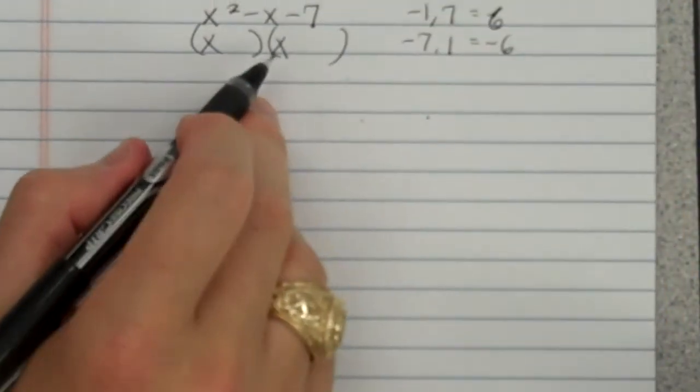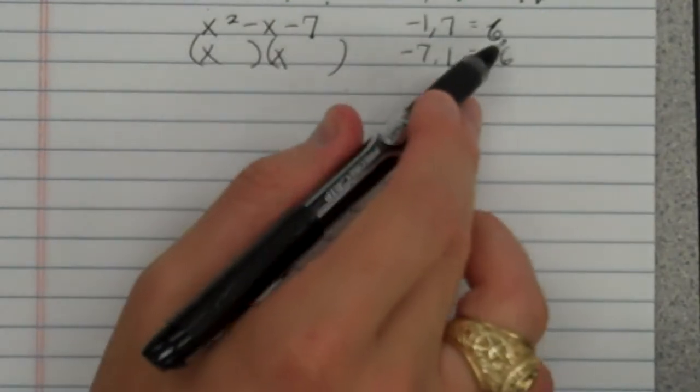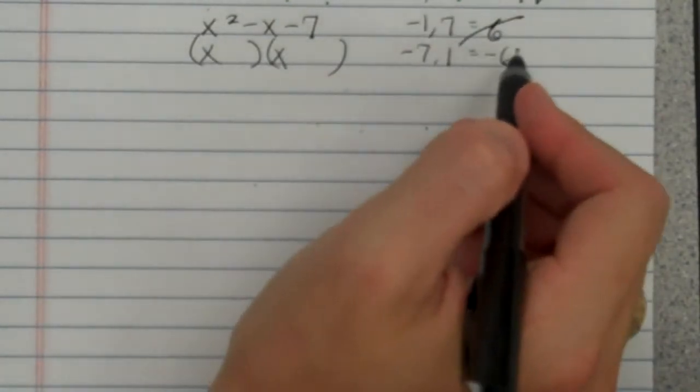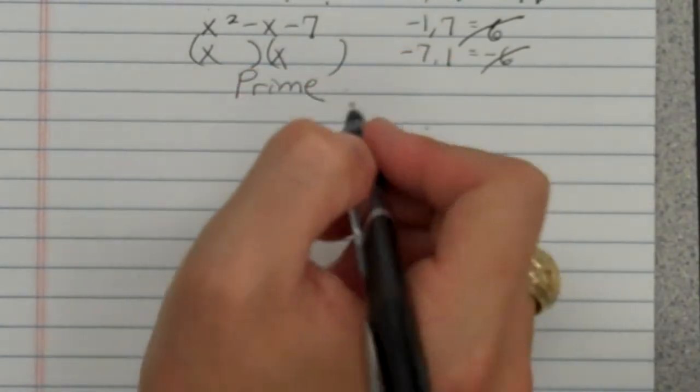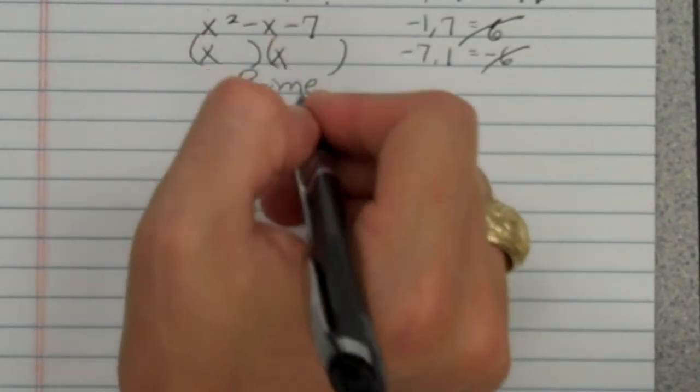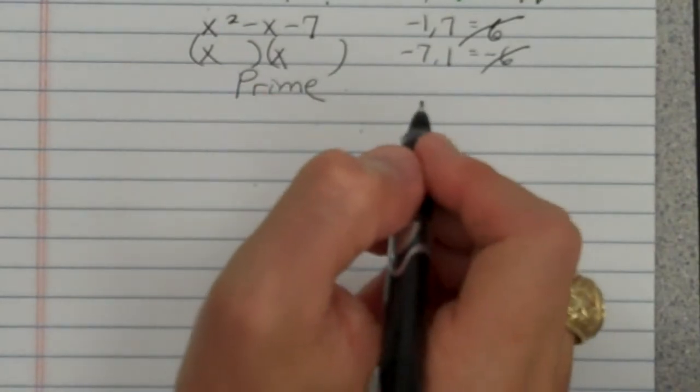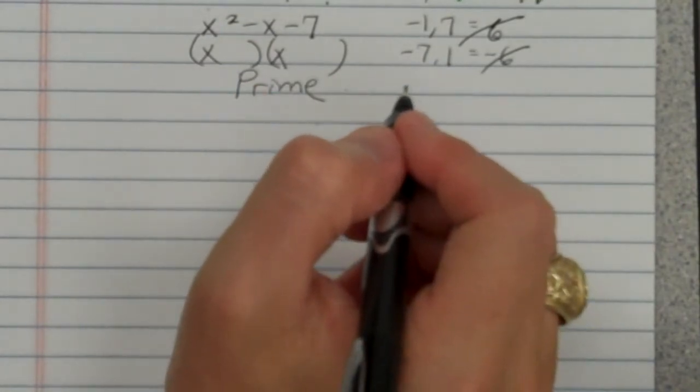So if I add this together, it gives me 6. If I add this together, it gives me negative 6. But I'm trying to get a negative 1. Neither of these are going to work. So this is what we call prime. It means that it cannot be factored into 2 binomials. It is prime.